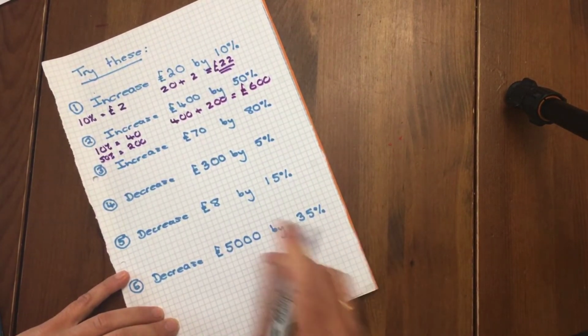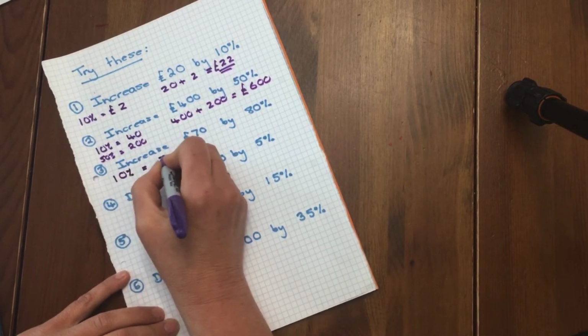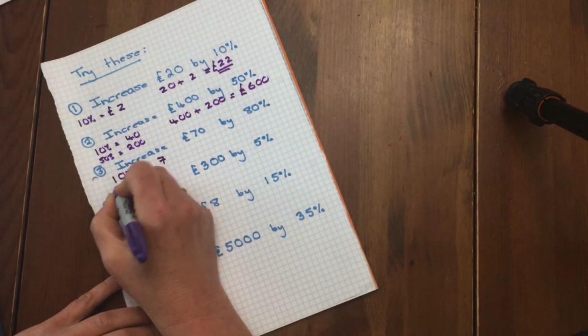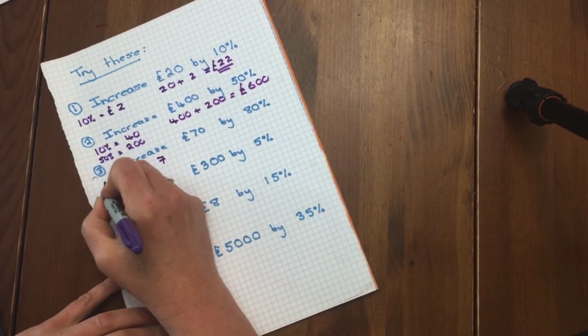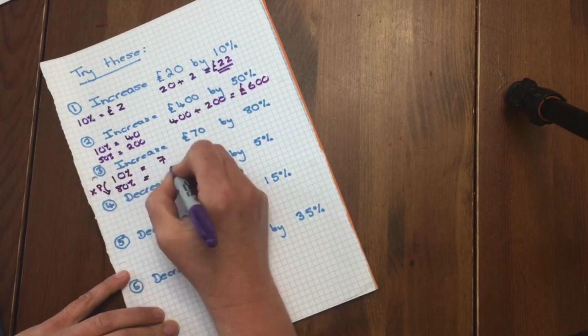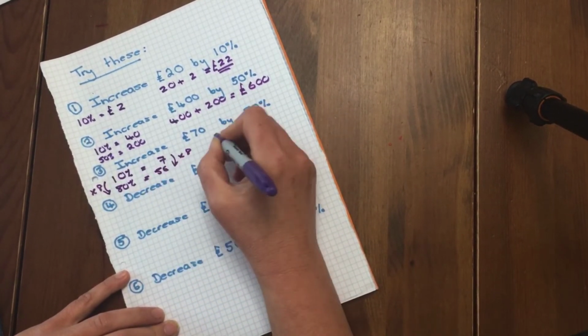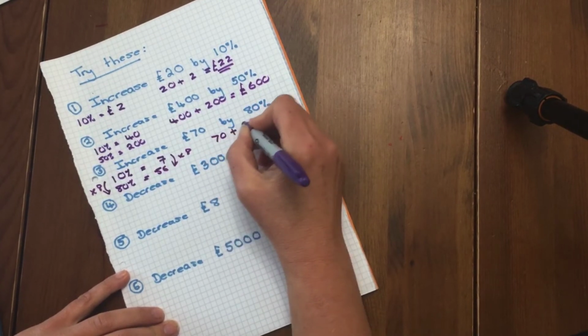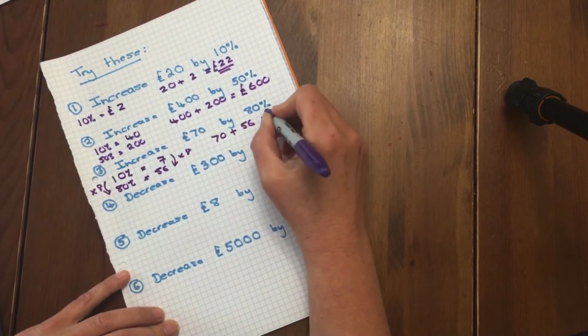Question 3. I want to find 80%, so find 10% first, times by 8 to get 80%. So 8 times 7 is 56, and I'm going to add 70, add 56 to get to £126.